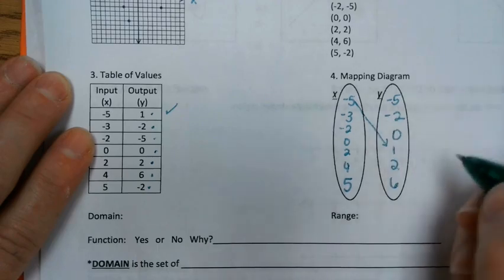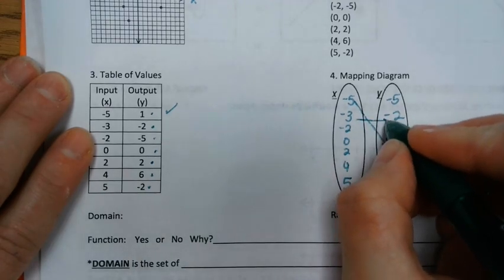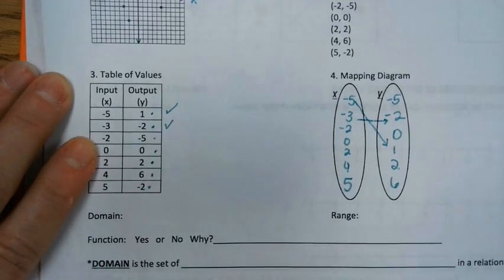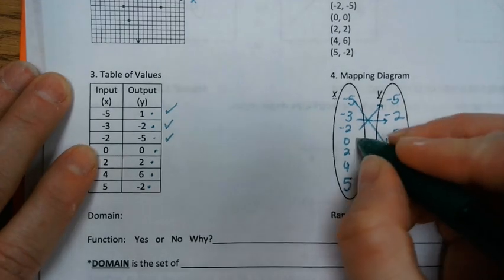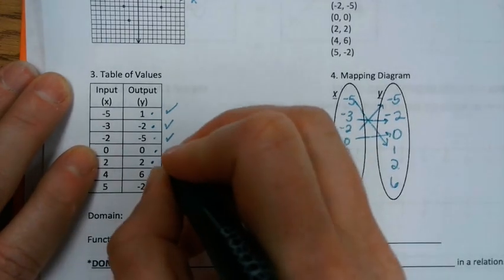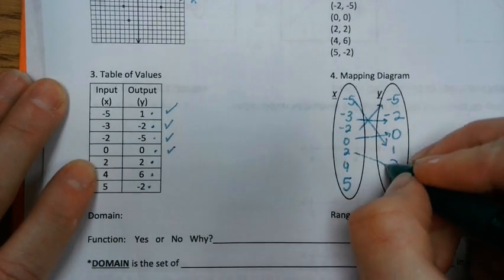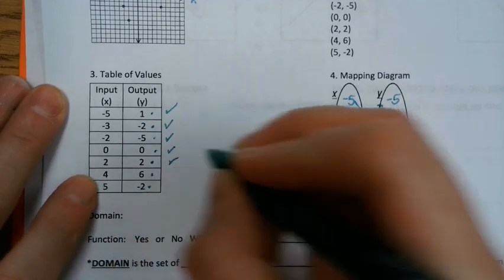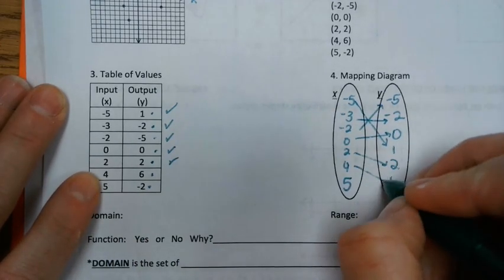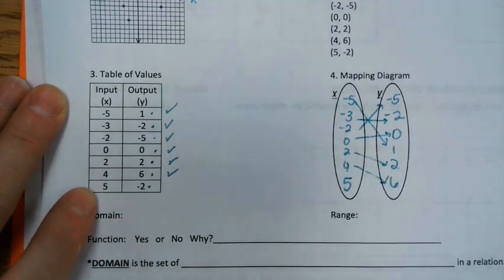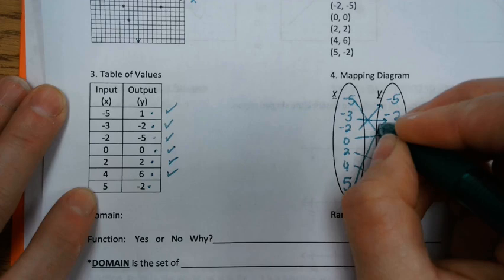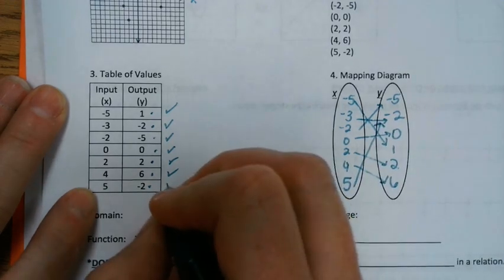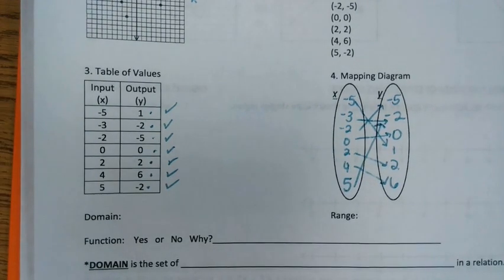-3, -2. -2, -5. 0, 0. 2, 2. 4, 6. And 5, all the way up to -2. Okay? So we have matched them all.